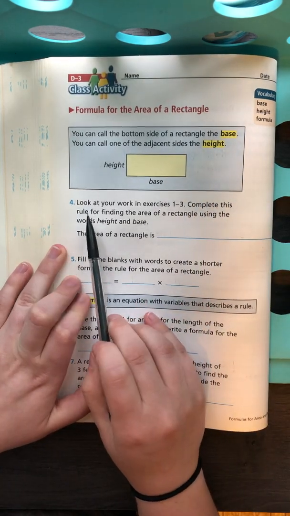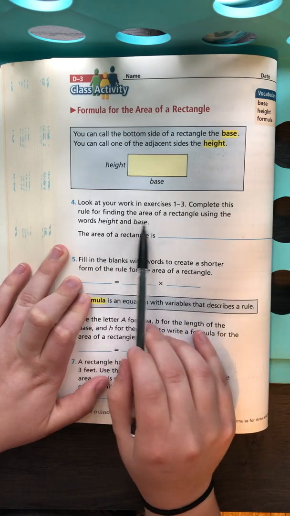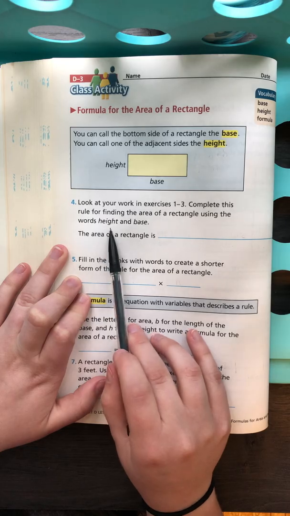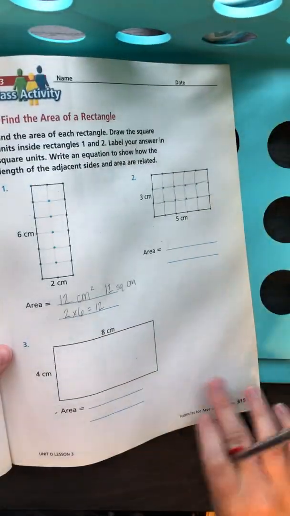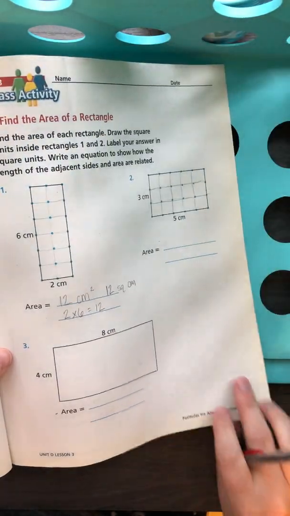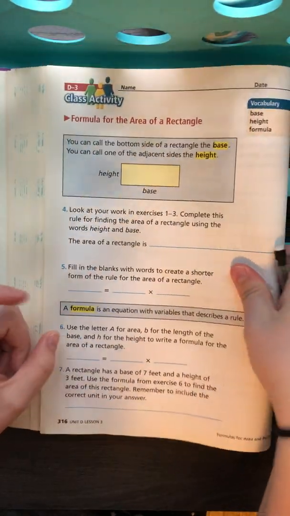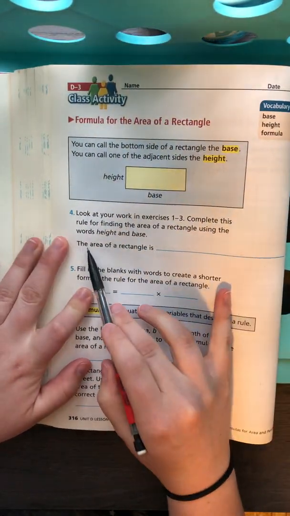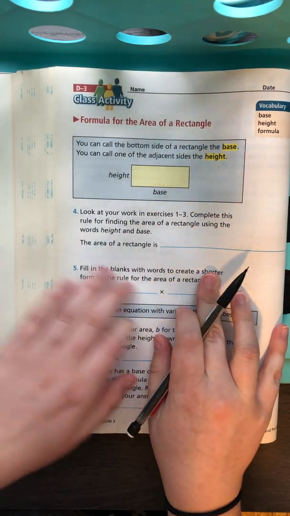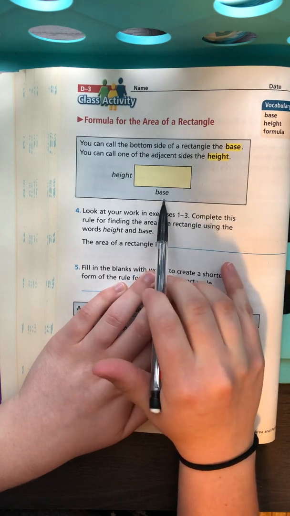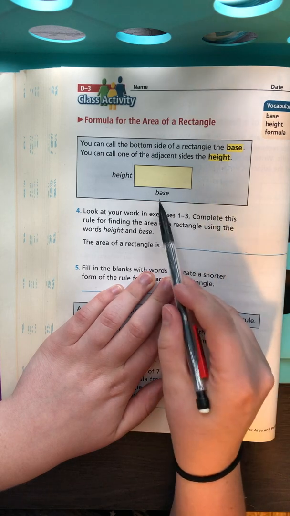Number 4 here. Look at your work in exercises 1 through 3. Complete this rule for finding the area of a rectangle using the words height and base. So they just wanted us to look back to this page and think about how we could use a formula to find the area. Right here, the area of a rectangle is, and they want us to complete the sentence. So the area of the rectangle is, if we think about our words base and height, how do we find our area?